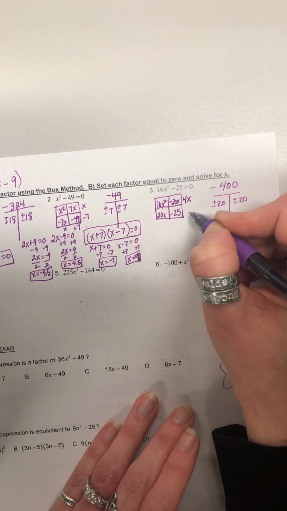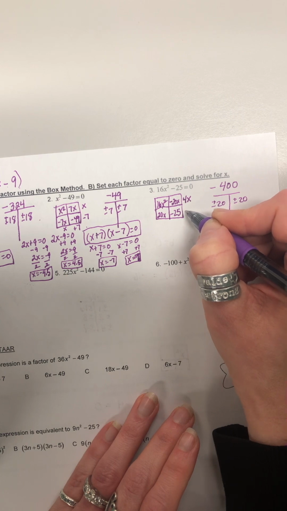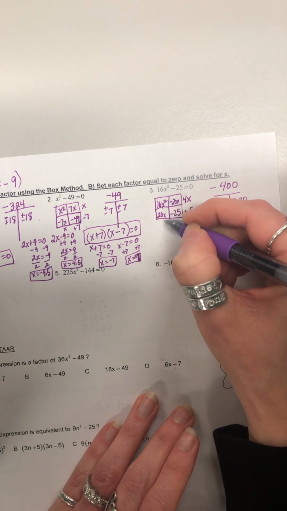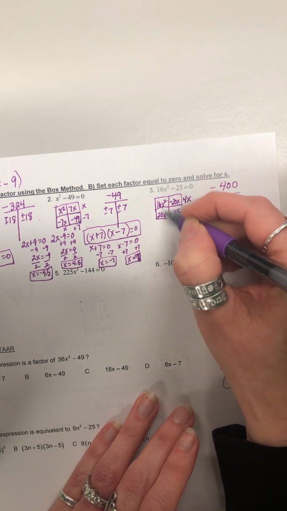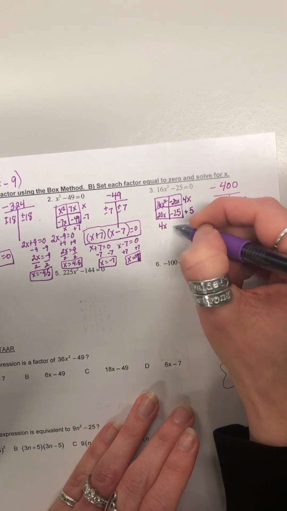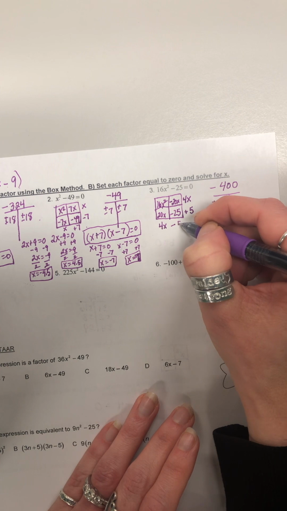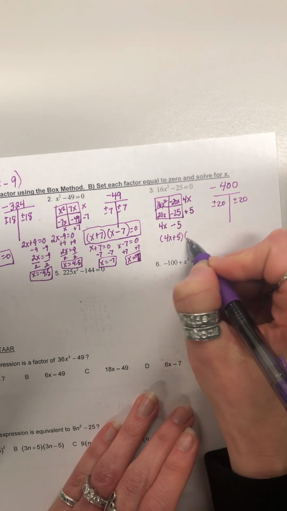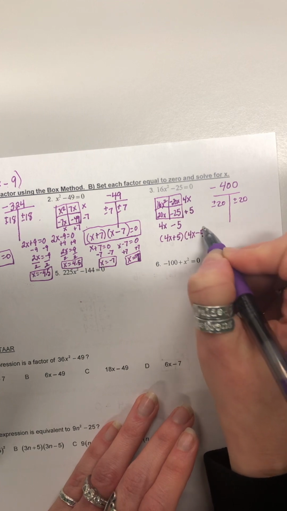Then along the bottom row, I have a factor of positive 5. Coming down here vertically, I have a factor of positive 4x. And vertically here, negative 5. So I have 4x plus 5 times 4x minus 5.